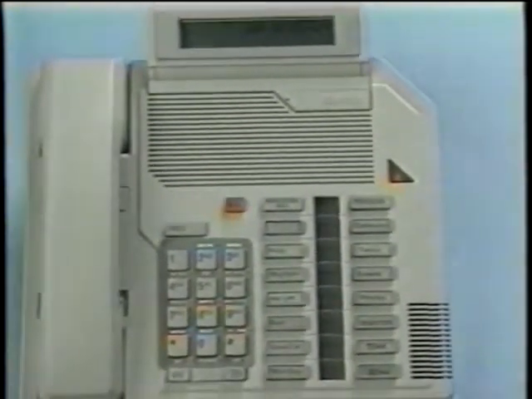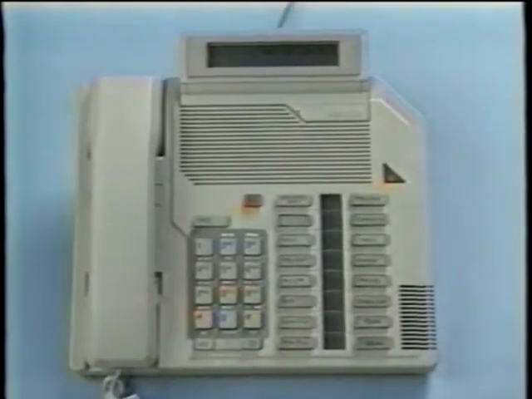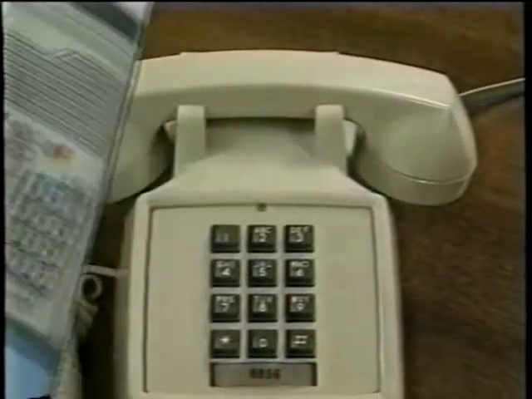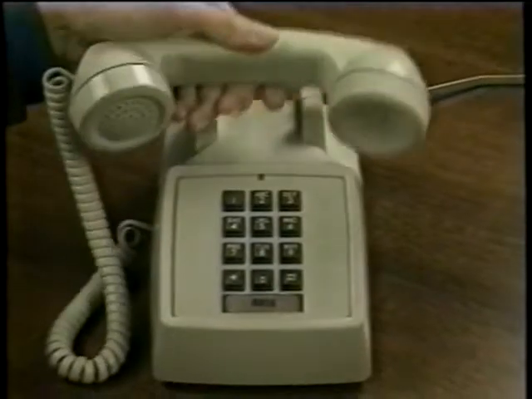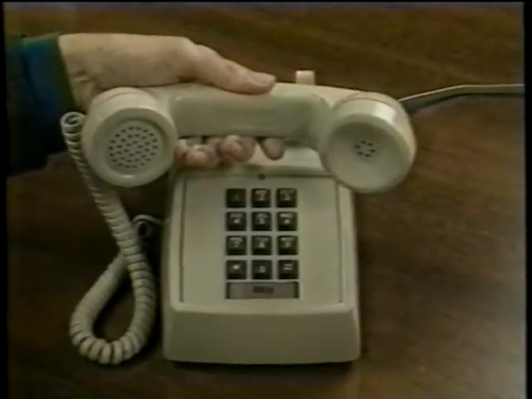Meridian Mail also provides visual and tone indicators to assist you. For instance, if your telephone is equipped with a message waiting indicator, it will light when you have a new message waiting in your voice mailbox. If your phone doesn't have the indicator, you'll hear an interrupted dial tone when you lift the handset. Meridian Mail. It's easy and convenient to use, and it puts so many powerful features at your fingertips.